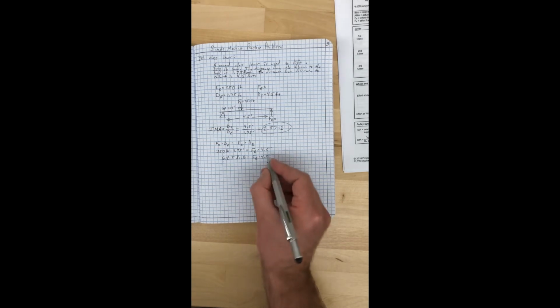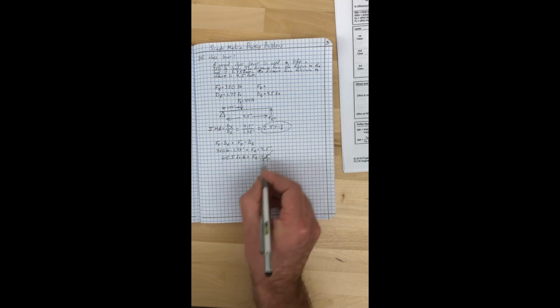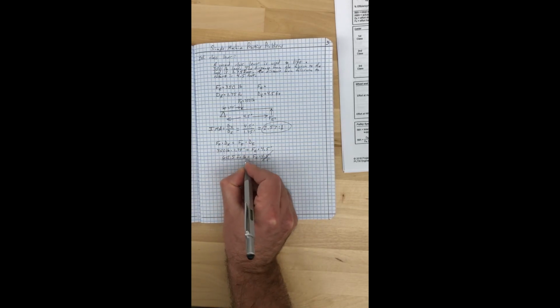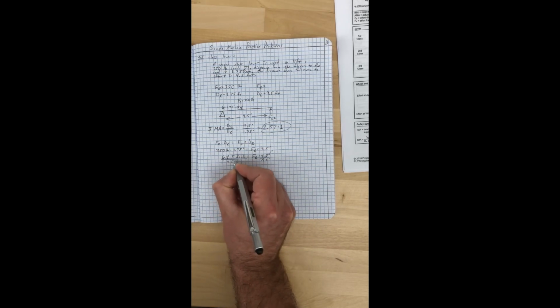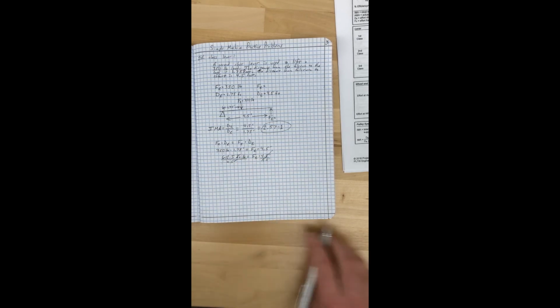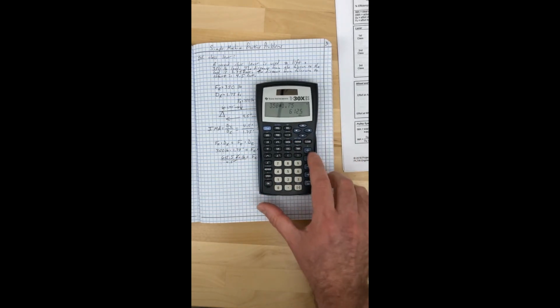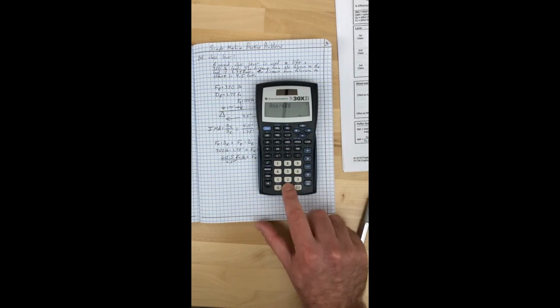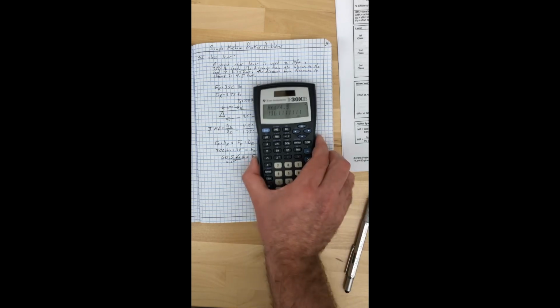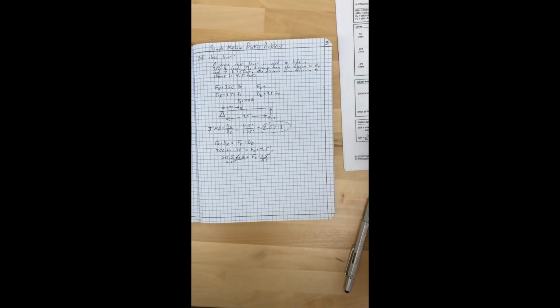In order to do that, we can divide both sides by 4.5 feet. On this side, it cancels out, and on this side, we'll be canceling out feet. So it's 612.5 divided by 4.5, and we end up with an answer of 136.1.